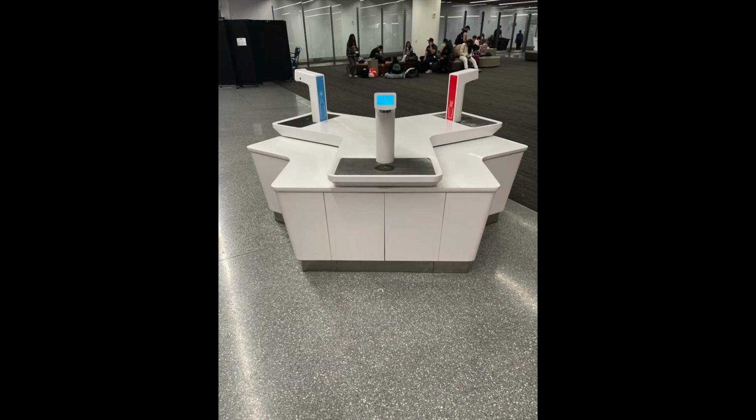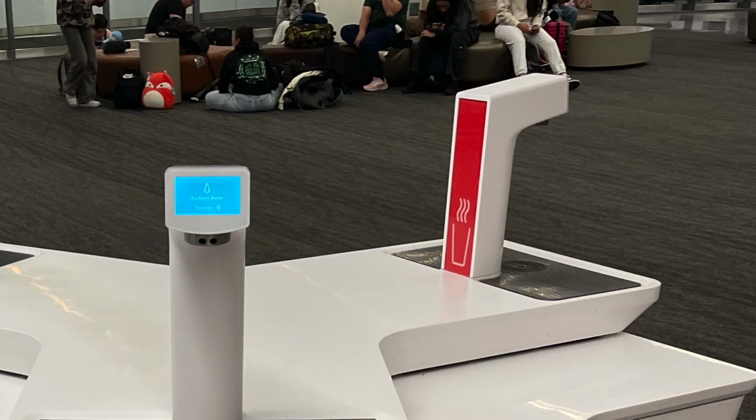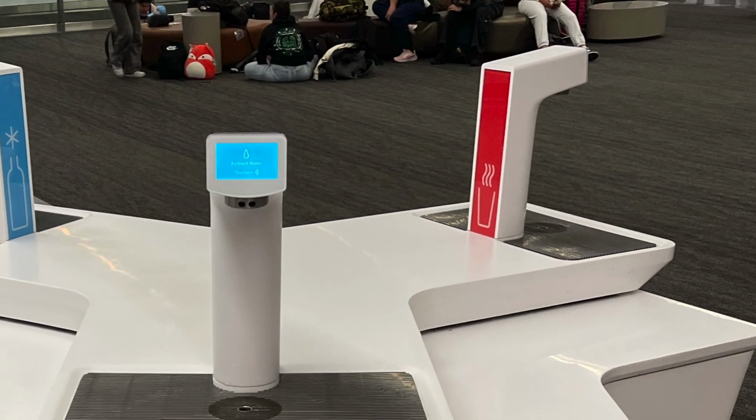Here's an example of a piece of technology I encountered recently. As I was coming through San Francisco International Airport, this curious looking contraption confronted me. It's a water fountain. I'll confess I didn't know what it was at first glance, but it's interesting because it has three water stations. One that I think is for ambient temperature water, one that I think is for cold water, and one that's for boiling water.